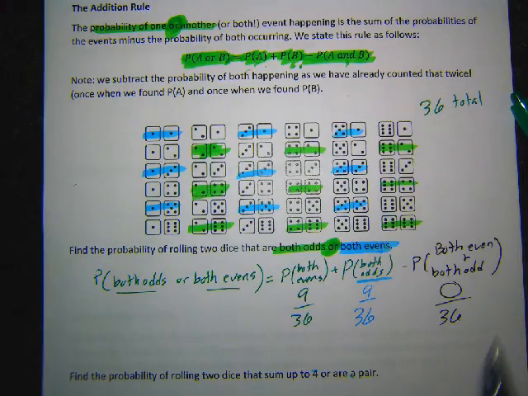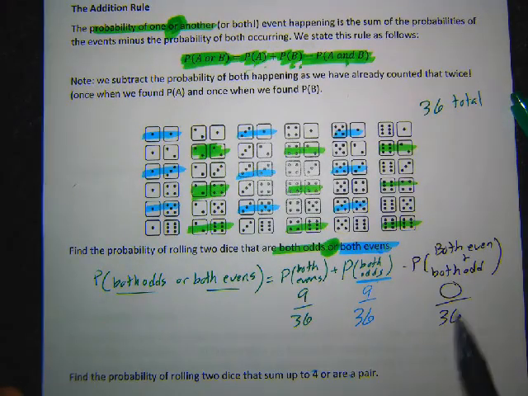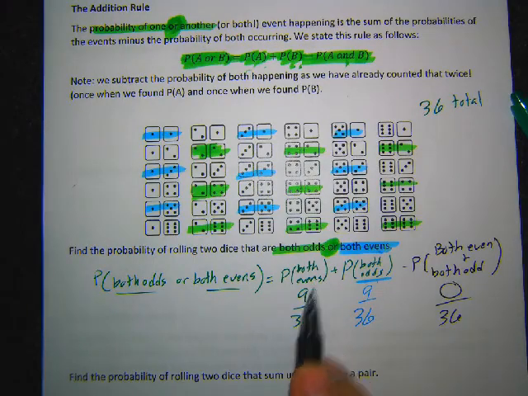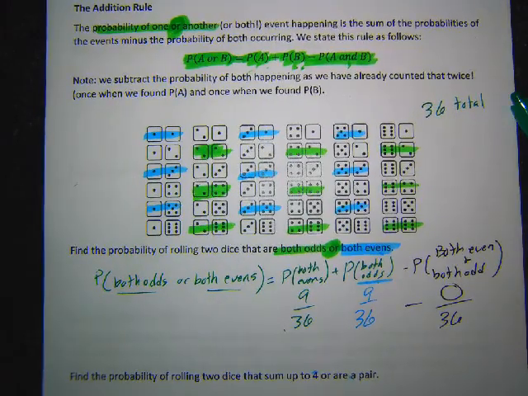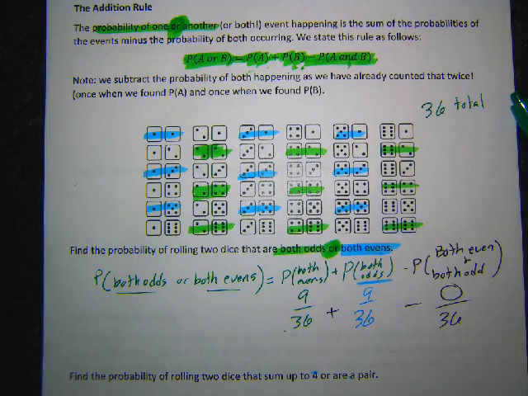So in this case, we don't have anything to subtract because there is nothing that is both even and both odd. There's things that are both even, there's things that are both odds, but nothing in both of those. So when I subtract, there's really nothing to subtract. I only have to worry about the adding part for this problem.